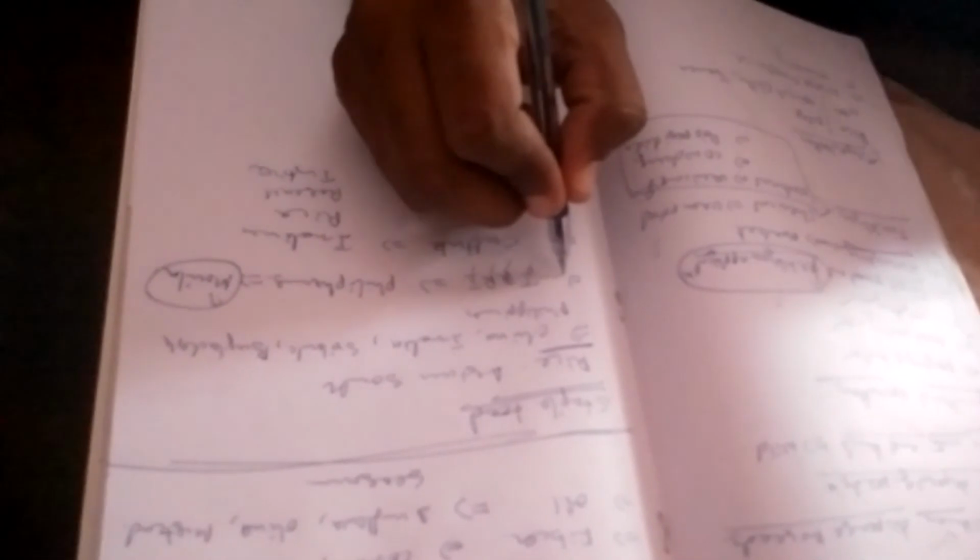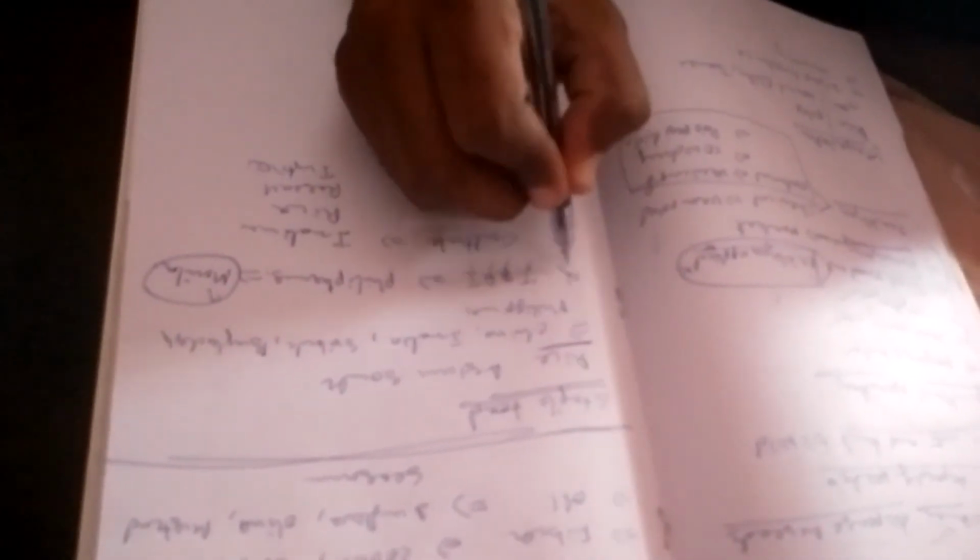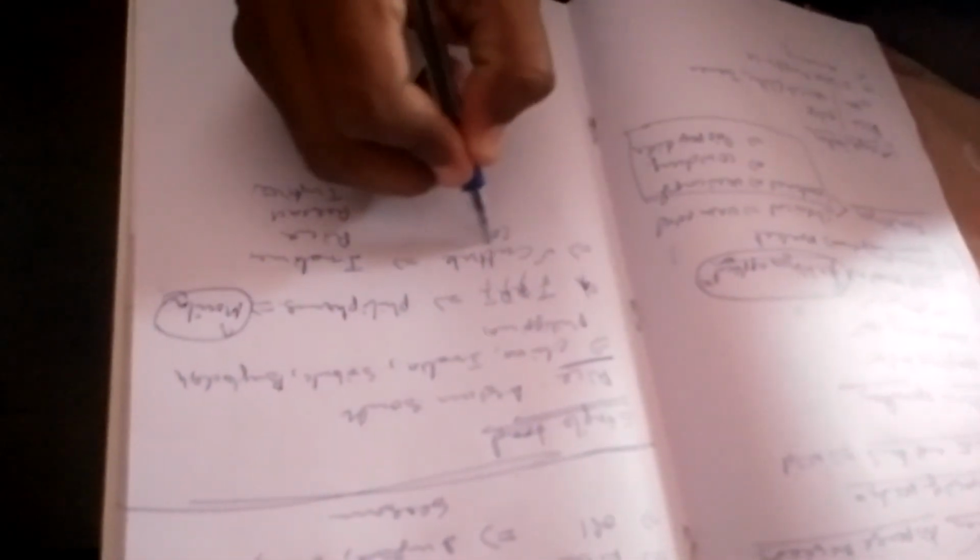These are two very important points in TET and all other examinations. The International Rice Research Institute is located in Manila, whereas the Indian Rice Research Institute is located in Cuttack, Orissa.